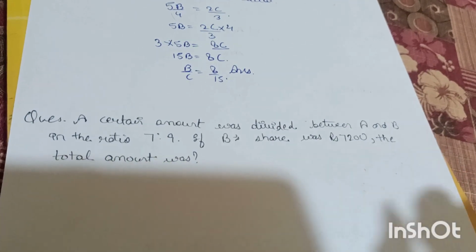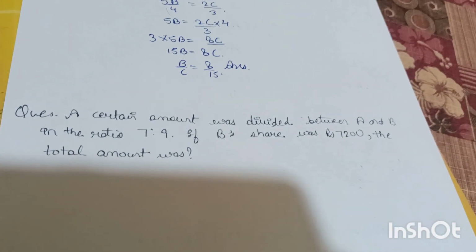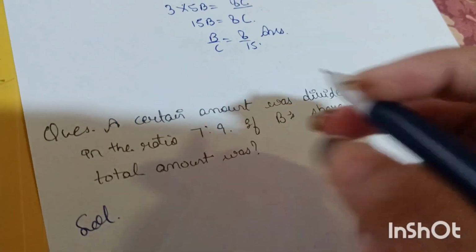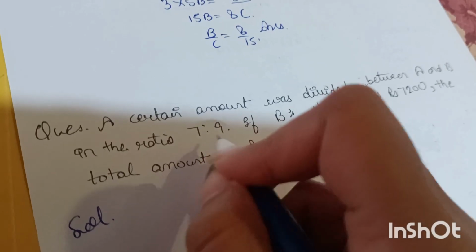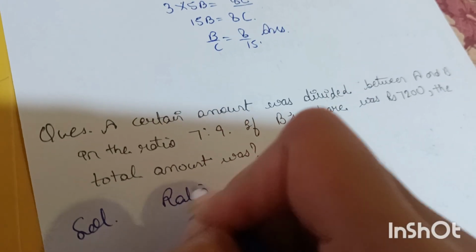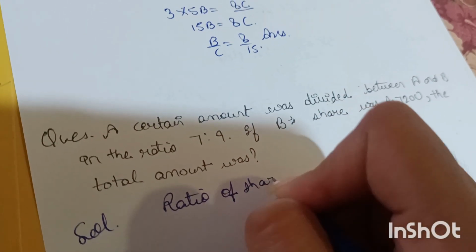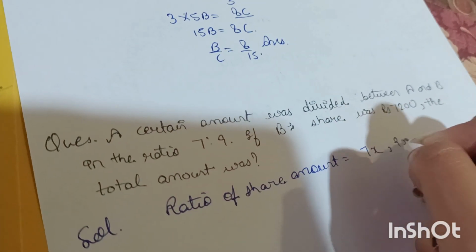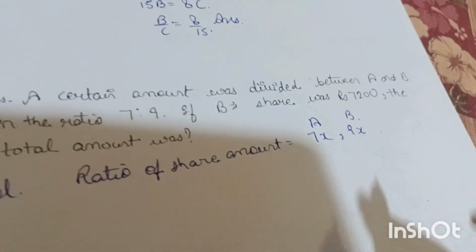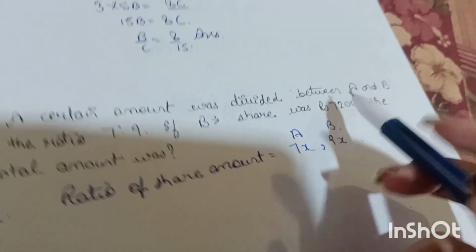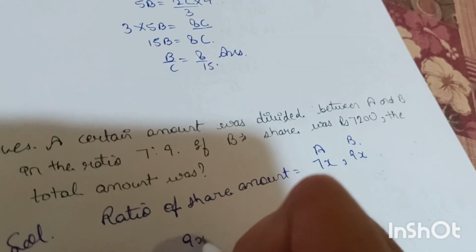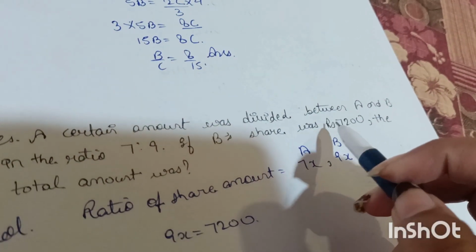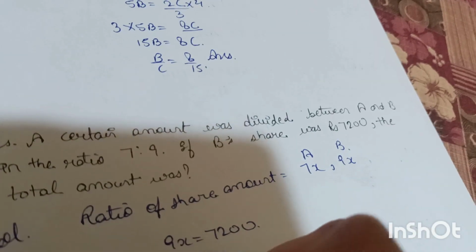So the next question is on your screen. You may solve it out. So for this, let's take the ratio of share as 7x and 9x. Ratio of share amount 7x and 9x of A and B. Okay, so B share is given as 7200. So we can take 9x equals to 7200, because we have been given over here the ratio and the value is given of money over here. Okay, so we can find the value of x.